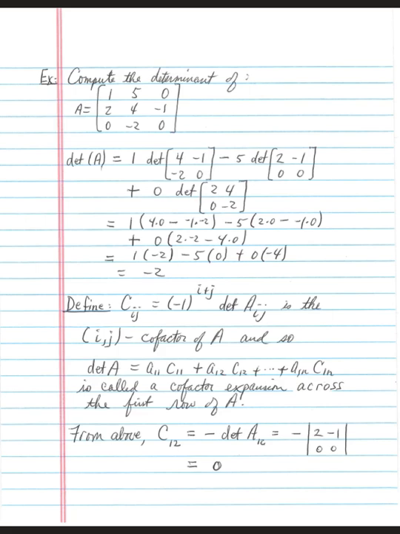But anyway, it's called the ij cofactor of matrix A. And so your determinant is going to be A11 times the cofactor of 1,1, which is the sign and the determinant that we used up here.